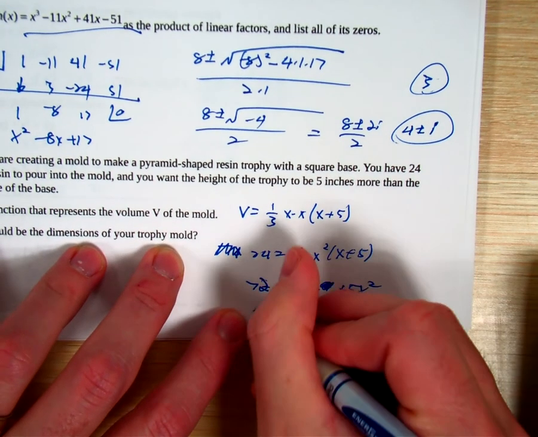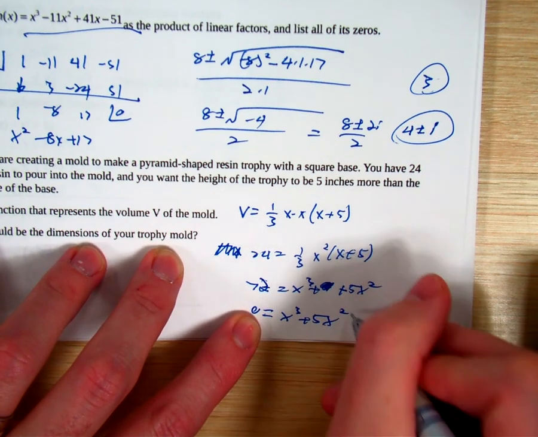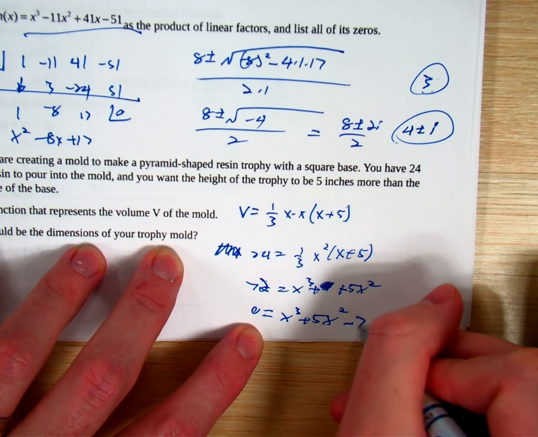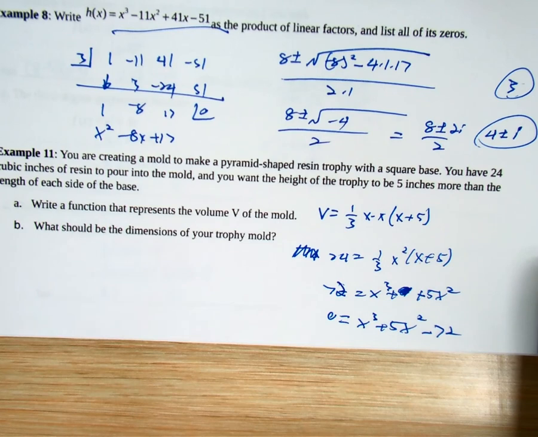Let's subtract that 72 over. And I'll let you type that into the calculator and see where it crosses. Where would it be 0? Is there a nice one that would work? And if so, what does that mean for the dimensions of your trophy?